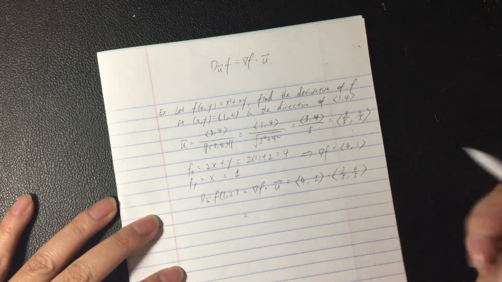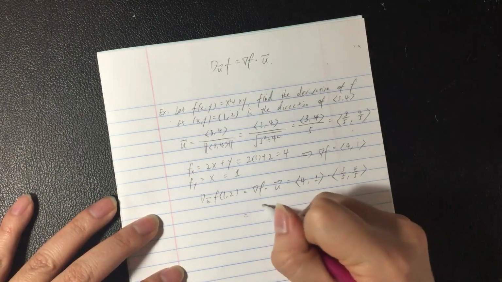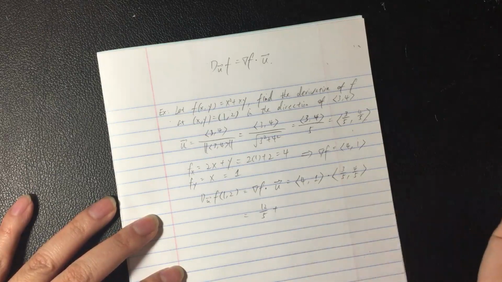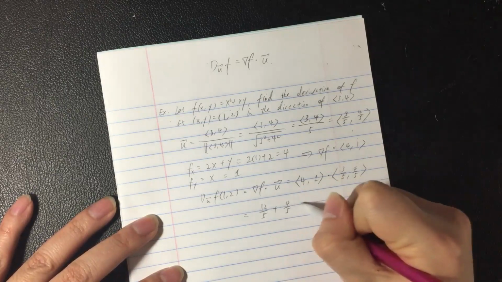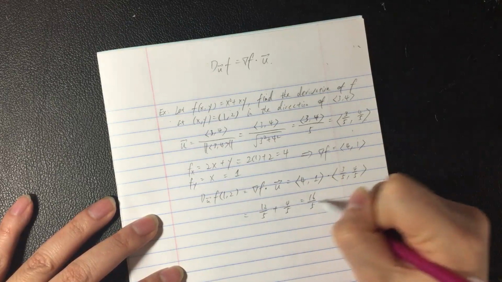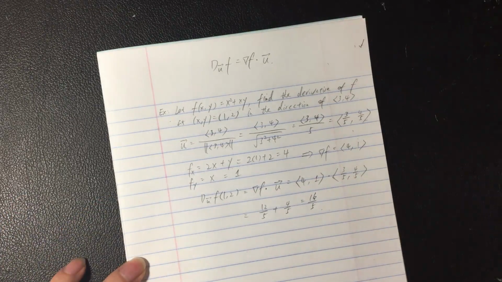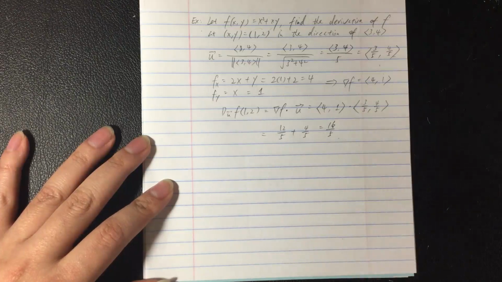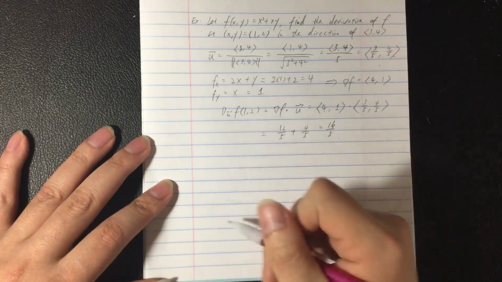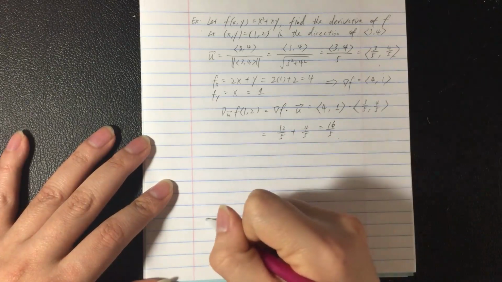Then apply dot product, I have 12 over 5 plus 4 over 5, which is 16 over 5. The answer is the same, but using this formula, we have less computation than the old formula. So we know that directional derivative tells us the rate of change at point (a, b) in different directions.